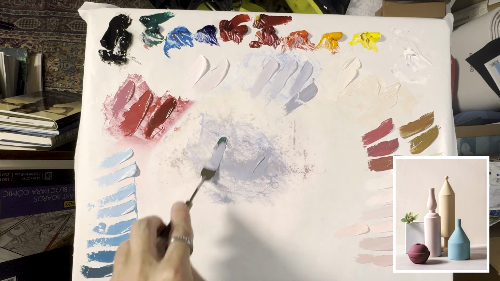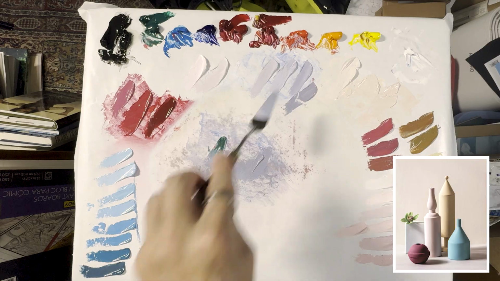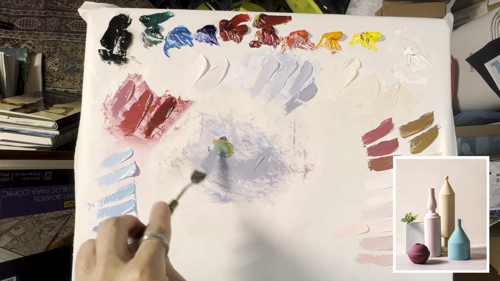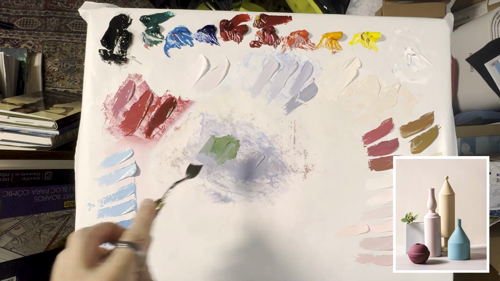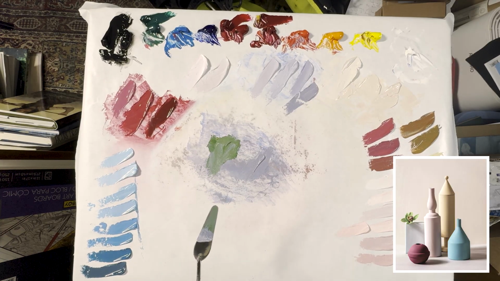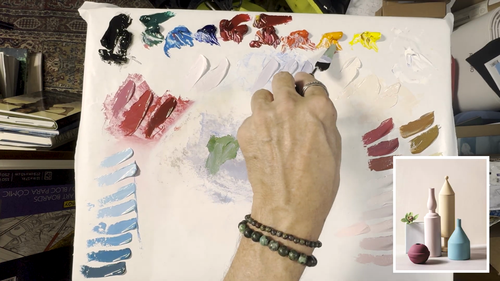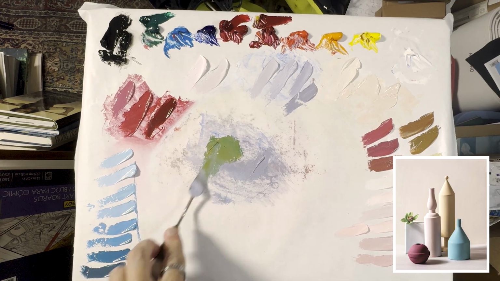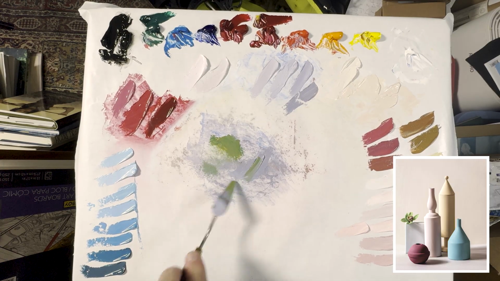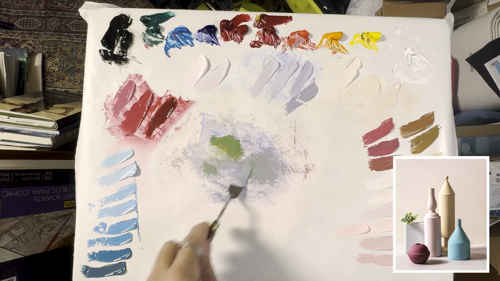Now, as it gets closer to the leaf, there's a lot more of the influence of this green color. I'm going to do a few things with this green. I'm going to add a tiny bit of this orange into it to warm up the green. So it's not a cool green, but a warm green. And I can probably add just a little bit more of the orange into it to warm it up further. Now I'll mix a portion of that in with this.